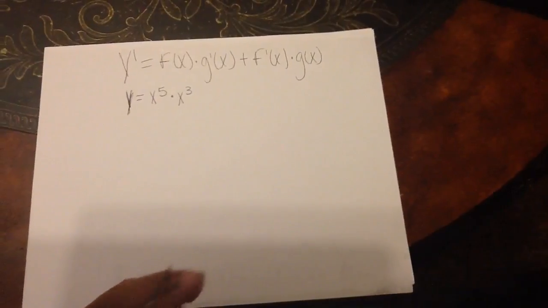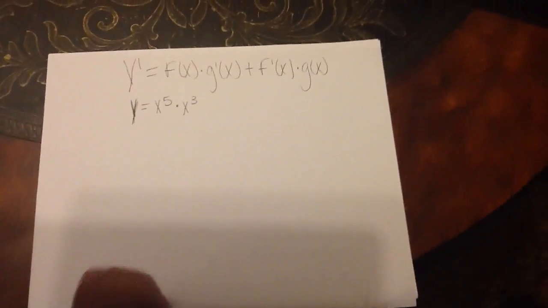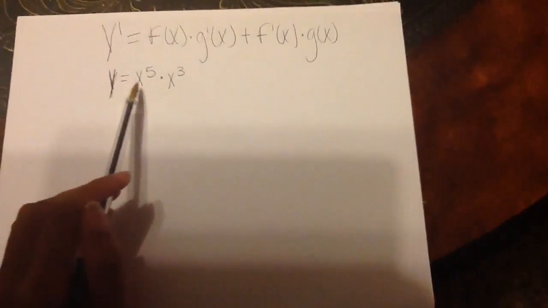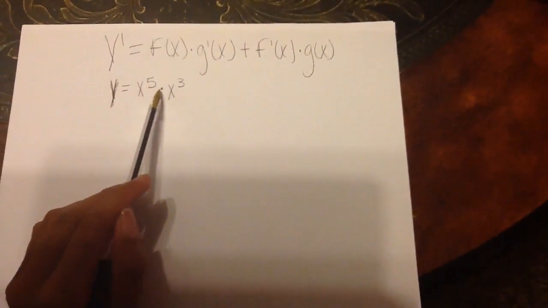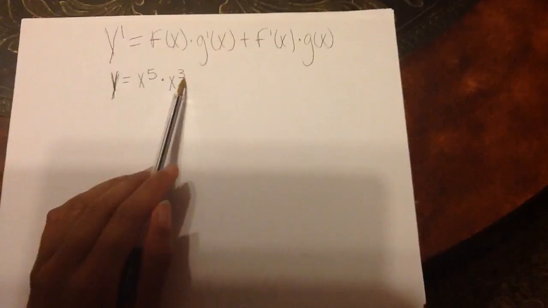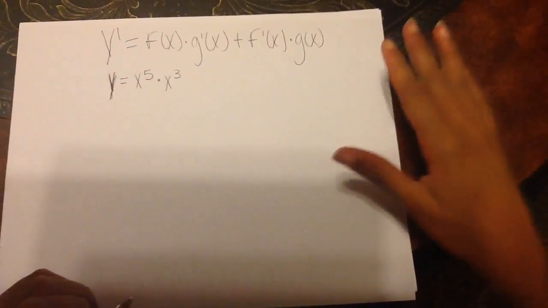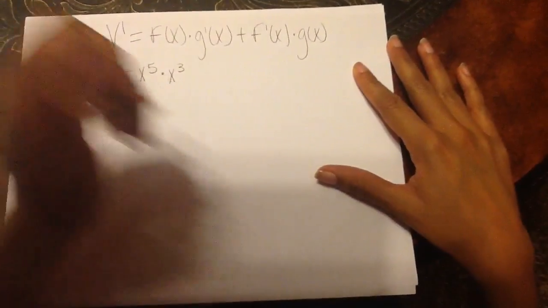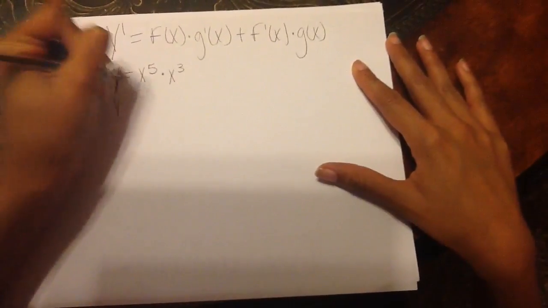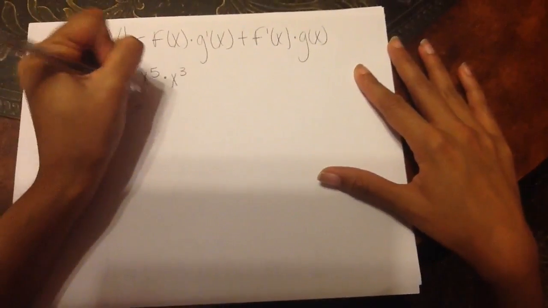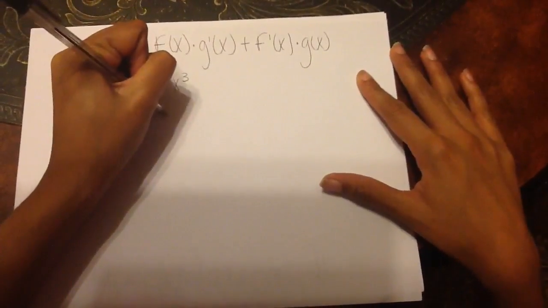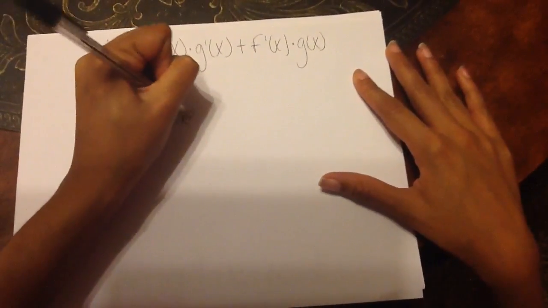I am going to do two small examples for you using the product rule. The first problem will be x to the fifth power times x to the third power. Using your idea of the product rule, we will take the original function and multiply it by the derivative of the second, which would be y prime equals x to the fifth times 3x squared.